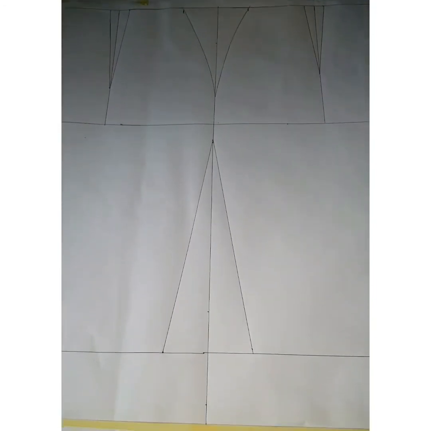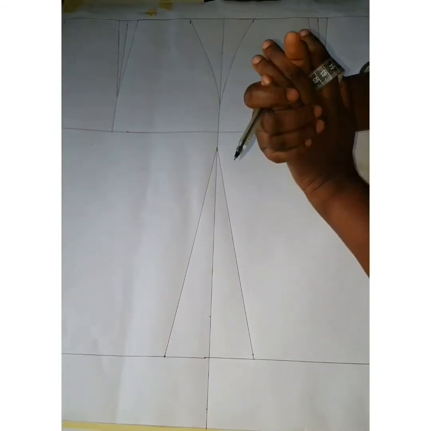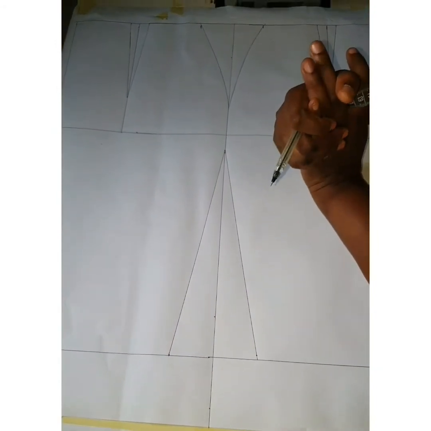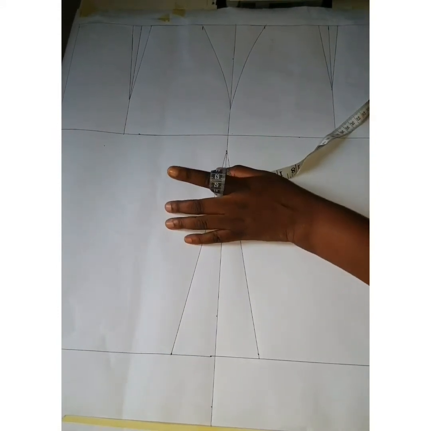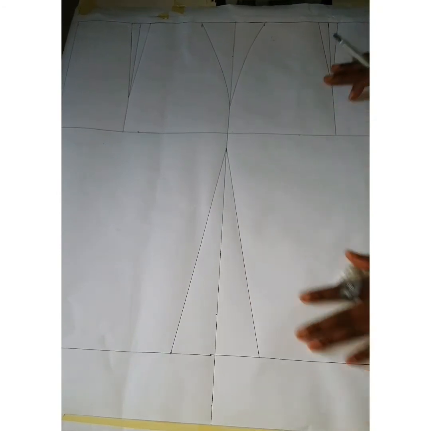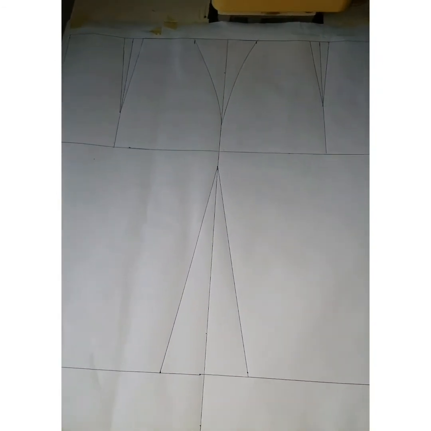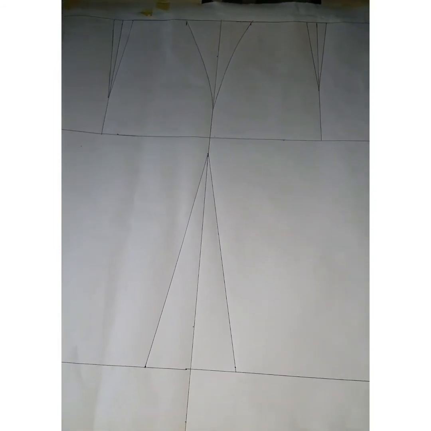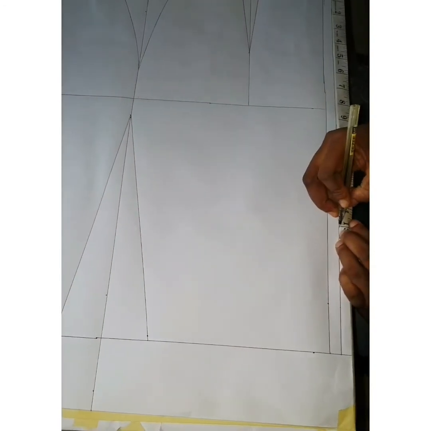So for my slits, actually this is what I do. Anytime I want to take a client measurement, I do ask, where do you want your slit to start from, where do you want it to hang, so they will tell you what they want. But for this particular skirt, since my skirt length is 21, let's just assume I'll be starting my slit from length 15. Don't mind me, my space is very, very small.